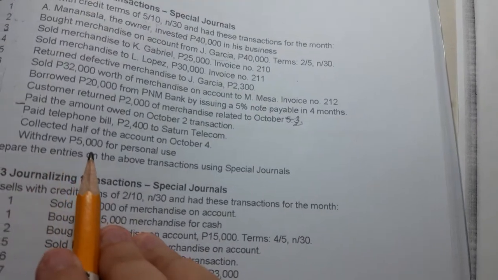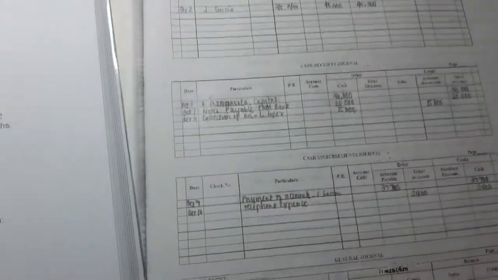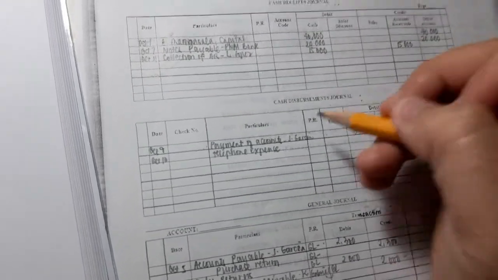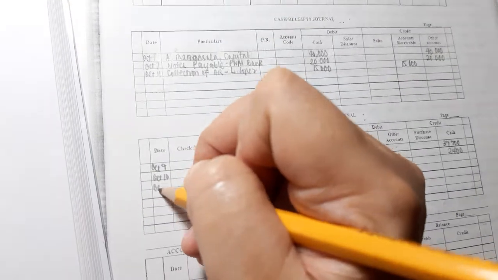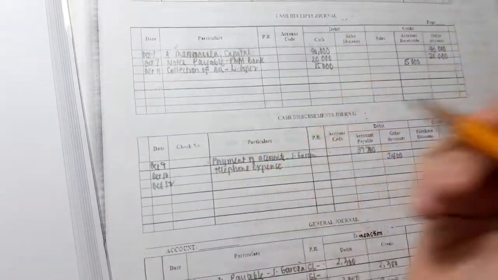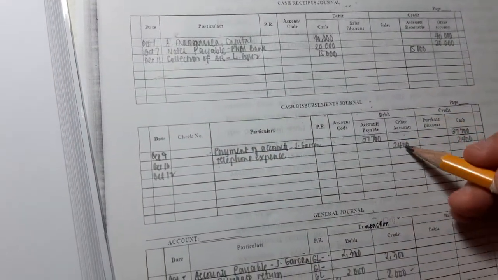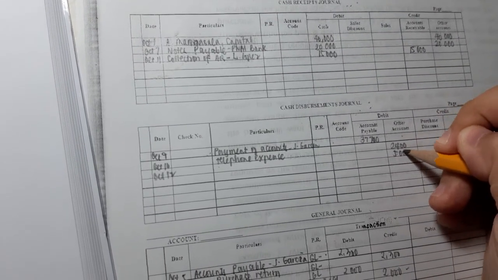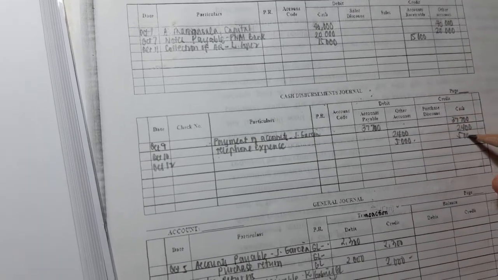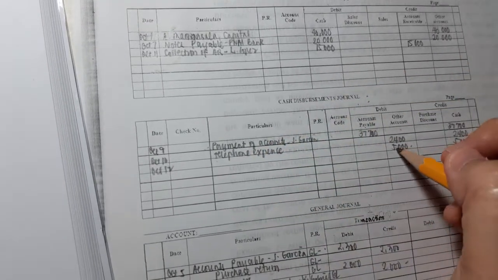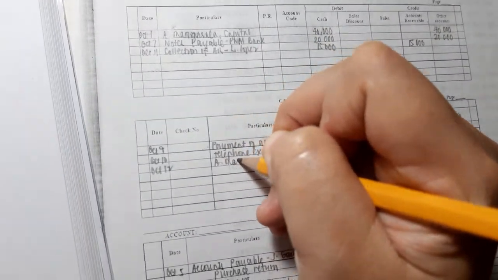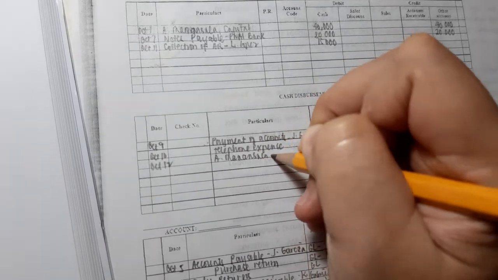Then you have October 12, last item, you withdrew 5,000 for personal use. Withdrawal, right, that's debit to drawings and credit cash. So, therefore, this goes in the disbursement. So, October 12. There is no account title column for drawings, so it goes in other accounts. Amount is 5,000. Cash, 5,000. And since there is no account title here, what goes in the account title column is A. Manansala, drawings.